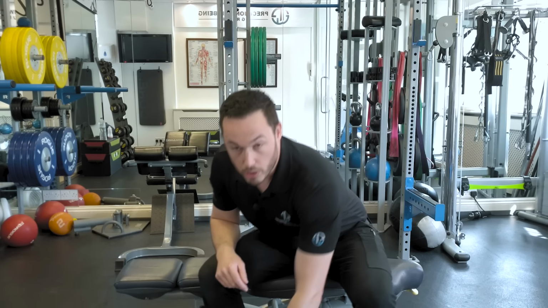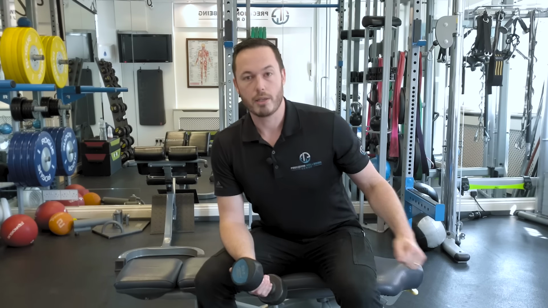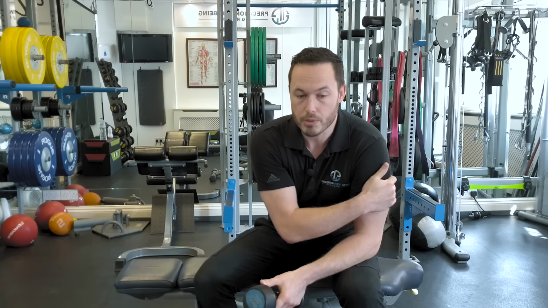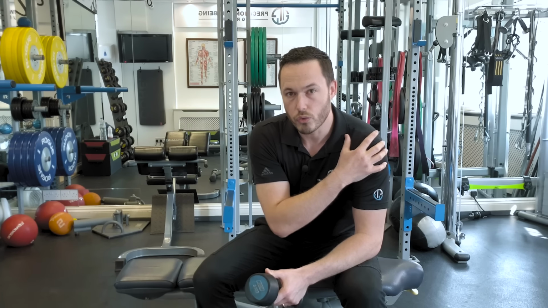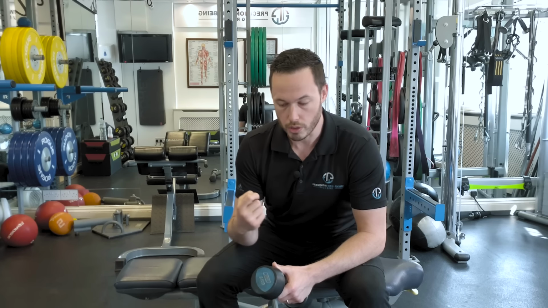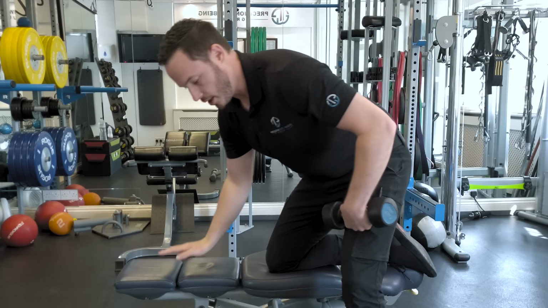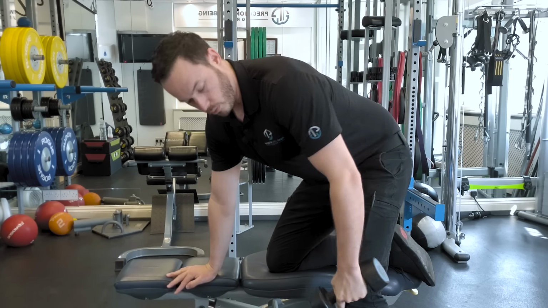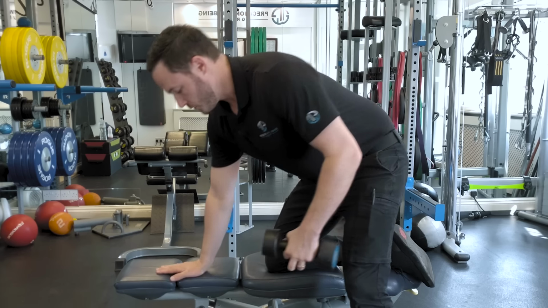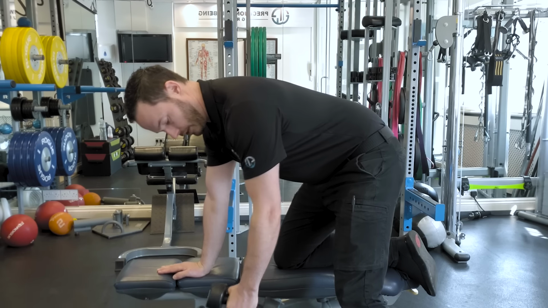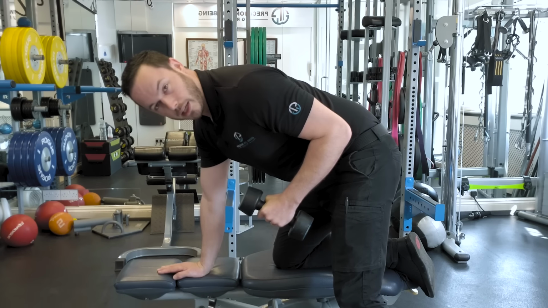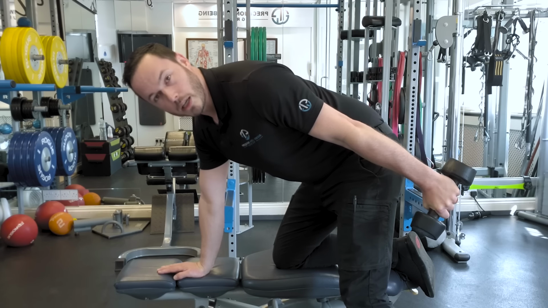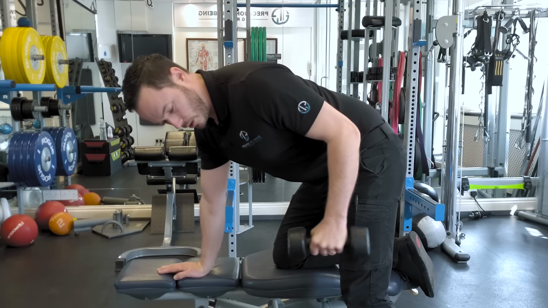Now, the next exercise I'm going to do is a tricep kickback. Now, while this is not the best exercise for building your triceps, it's actually a really good exercise for developing that stability in your shoulder. So what you're going to do is find a chair or a coffee table or something that you can just lean on with one leg down and one knee up. So grab your weight and pull your elbow back into your side. From here, push your hand back, pause, and slowly back in.